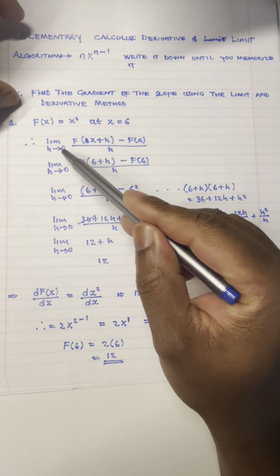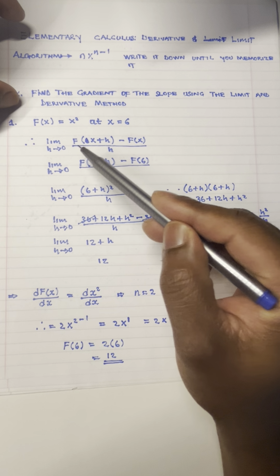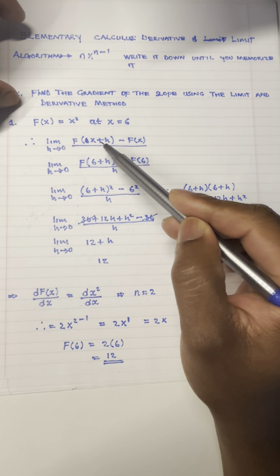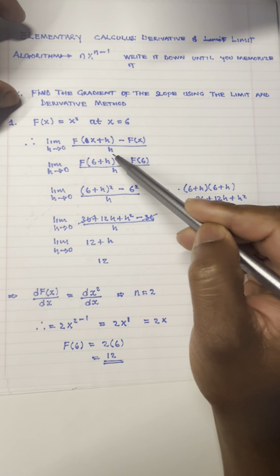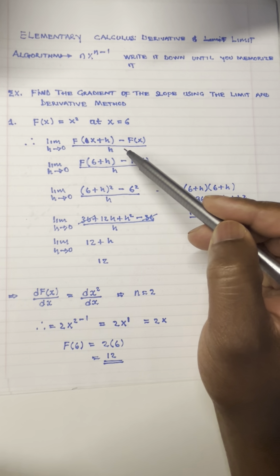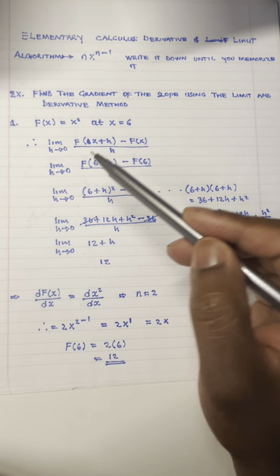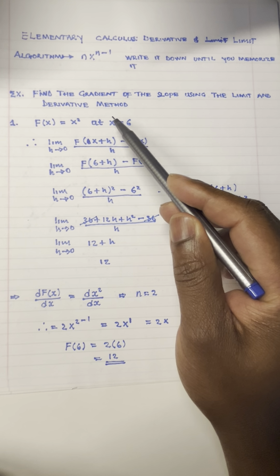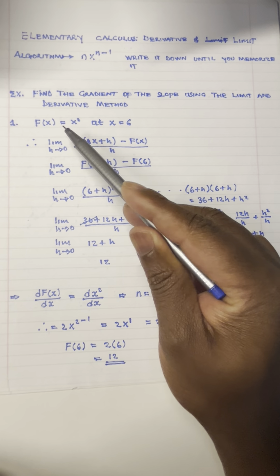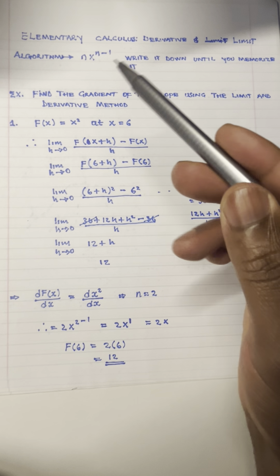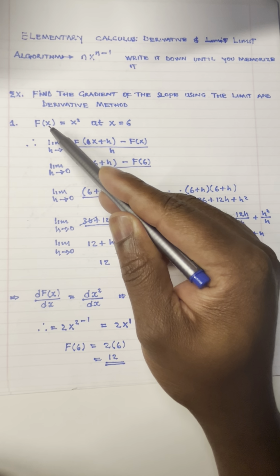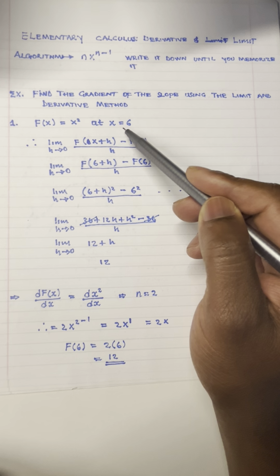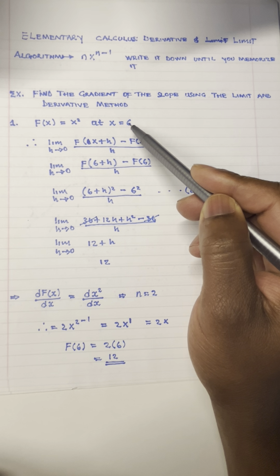The equation of the limit is the limit as h approaches 0 of f of x plus h minus f of x, divided by h. You should be familiar with that. Now when you are trying to get the gradient, the function is f of x equals x squared, and the point at which you're taking the gradient is x equals 6.